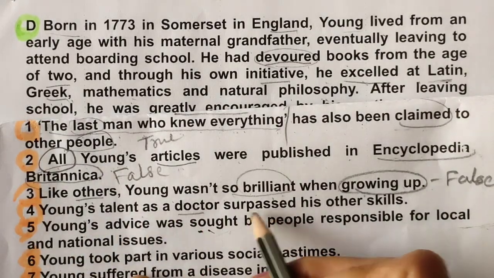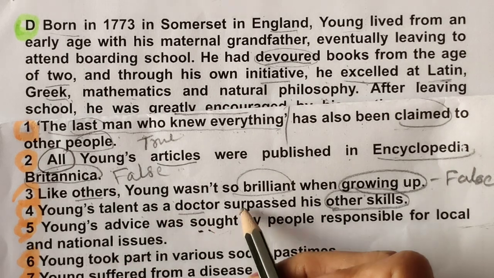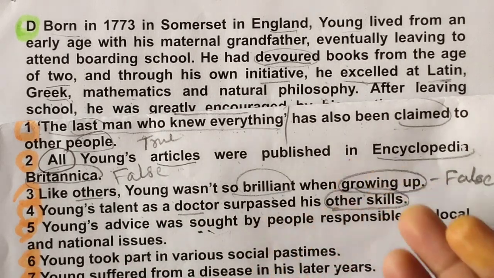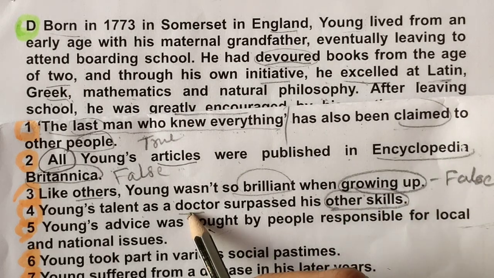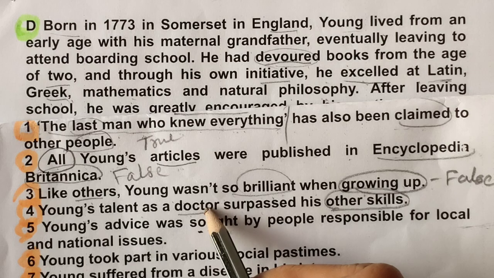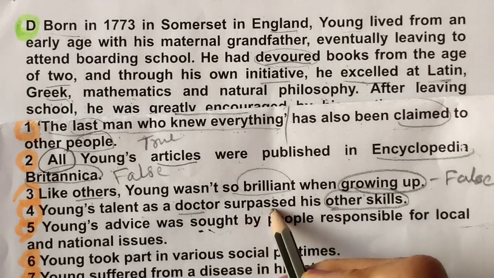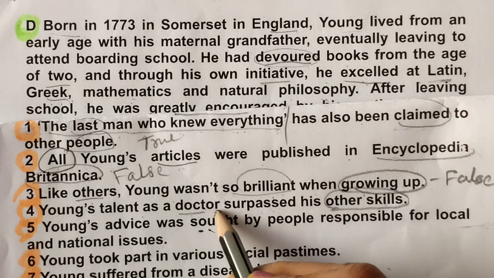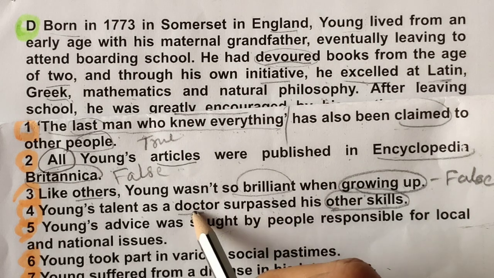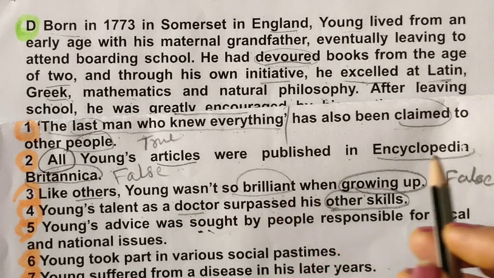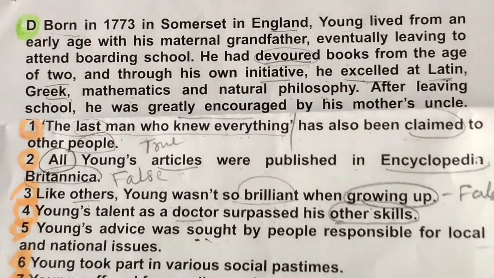Young's talent as a doctor surpassed his other skills. Okay, surpassed means outweighed his other skills, you can say. If his doctor skills surpassed other skills, meaning his doctor skills were greater than other skills, and it is written like that in the information in the paragraph, then it will be true. And if other skills were greater than doctorship, then it will be false. Okay, let's find it. Doctor and other skills, talent also we can write.